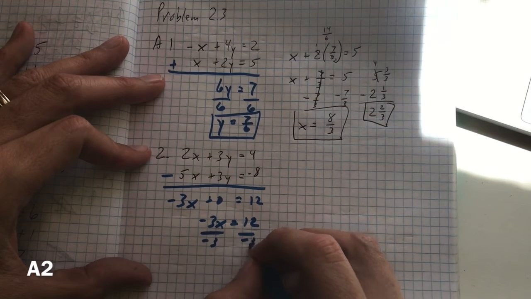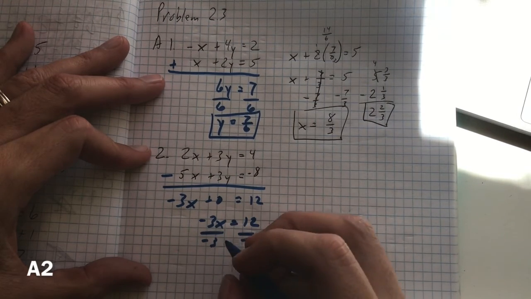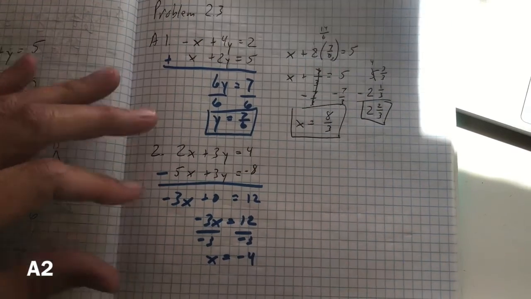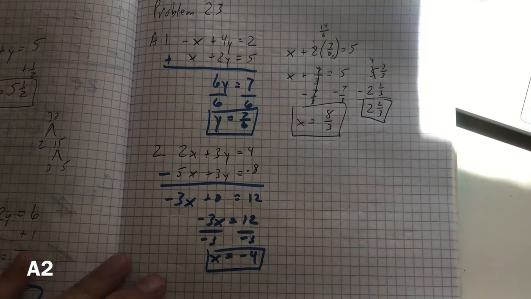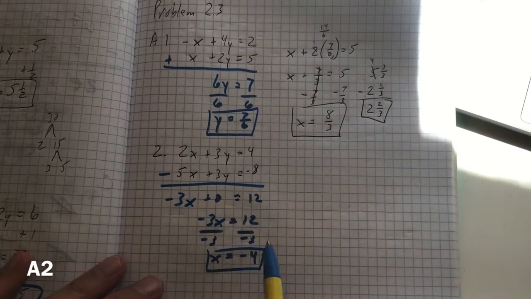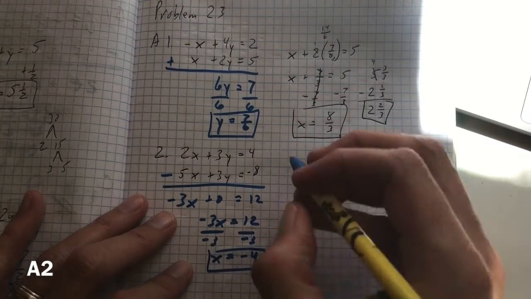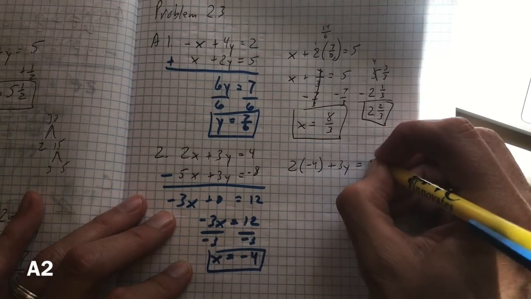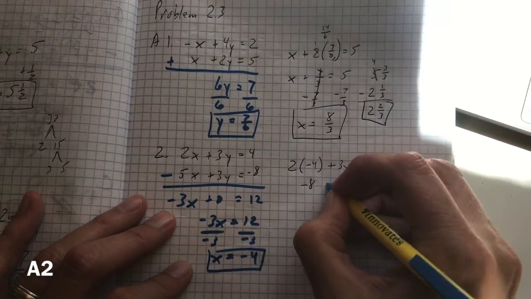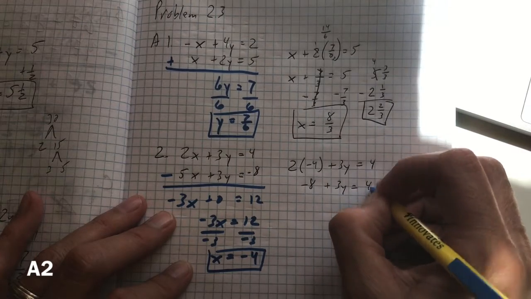Divide by negative 3, divide by negative 3. x is going to be equal to negative 4. So that is our value of x. Let's go back here and plug it in. I like this top one better because I don't have to worry about the negatives so much. So I'll have a 2 times negative 4 plus 3y equals 4. This will be a negative 8 plus 3y equals 4.